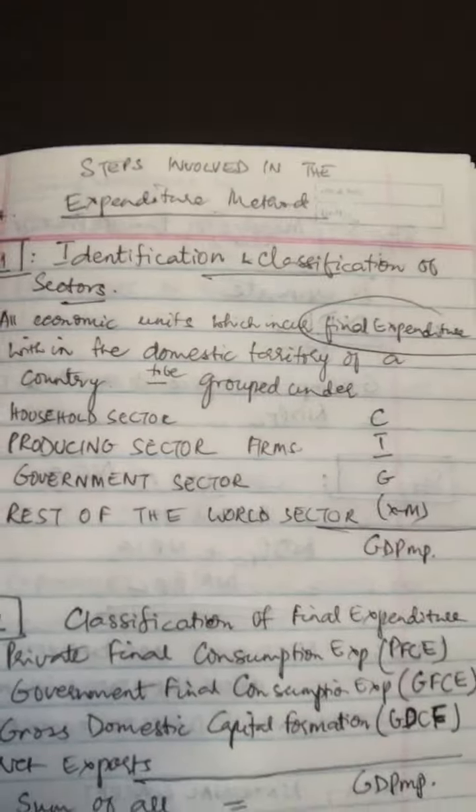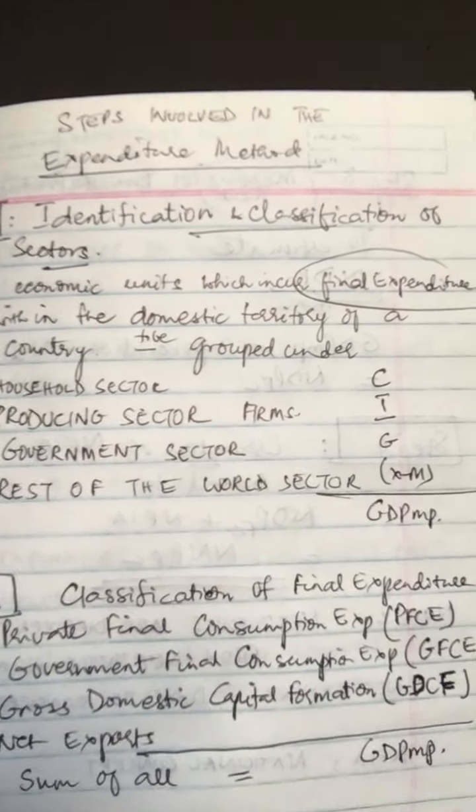So welcome back, in continuation with the third method, that is the expenditure method of measuring national income. We're going to talk about what are the steps that are involved. I've already finished with a brief introduction, so you can see for yourself. We can hurriedly go through this.